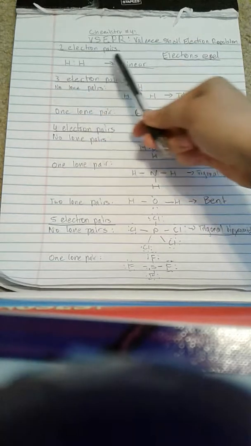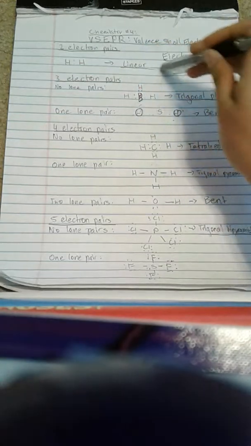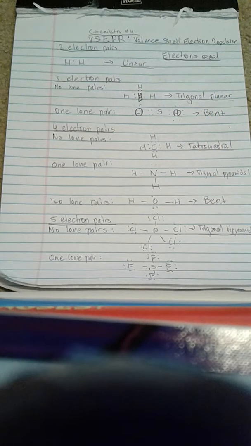If we have two electron pairs, as in the molecule H2, then we're going to have a linear geometry, because we only have two total electron pairs connected, and it's going to be linear.